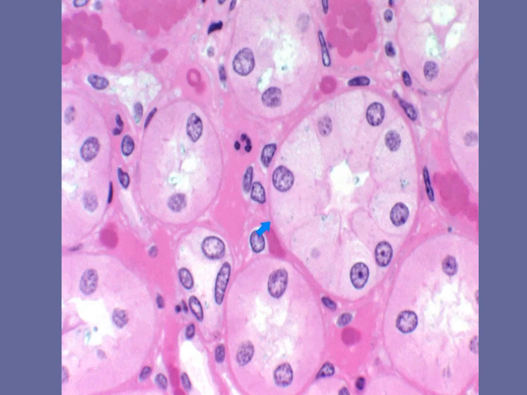But our collecting tubes, which is what we see all through this slide, appear a much lighter pink. So look for the light pink donut structures, and that's how you will identify the collecting tubules.